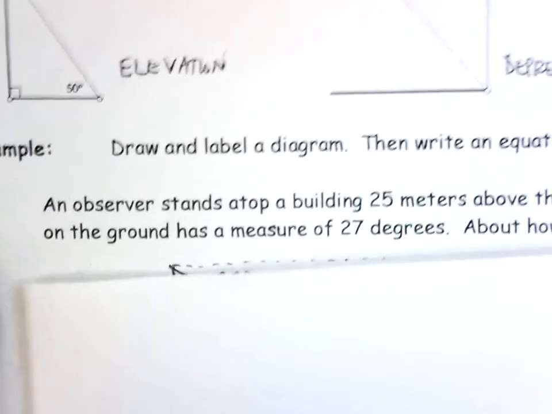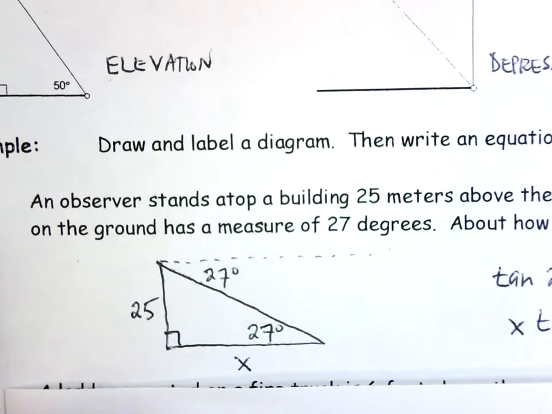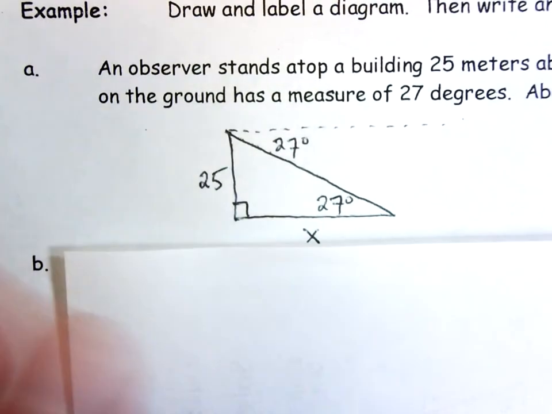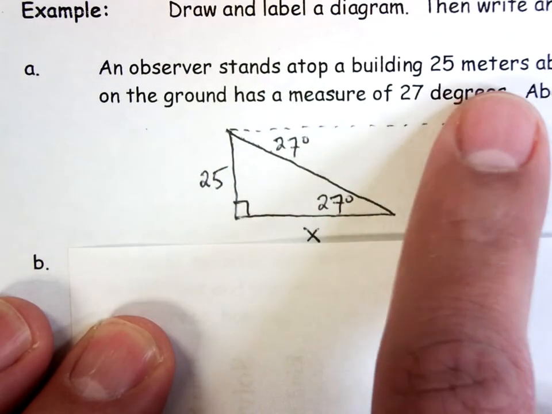All right, let's do some problems. You'll see why I went into math and not art. So that is my picture. There's my building. It says I've got a building 25 meters above the ground.